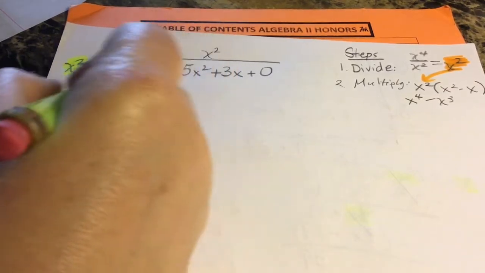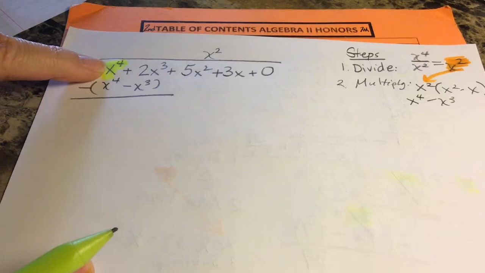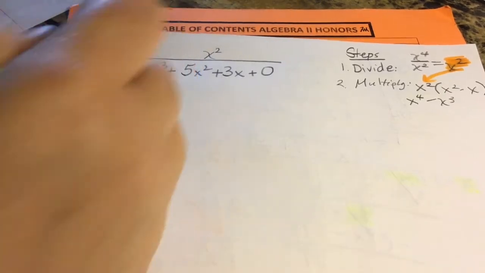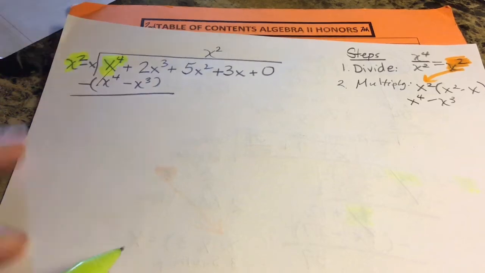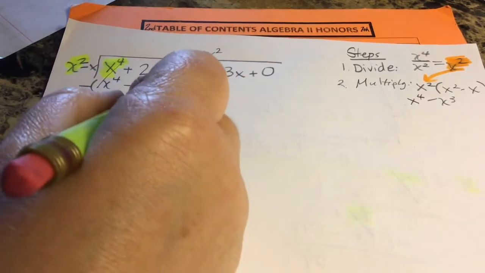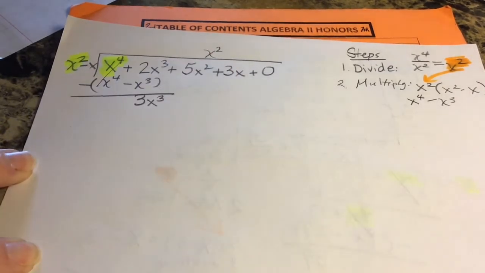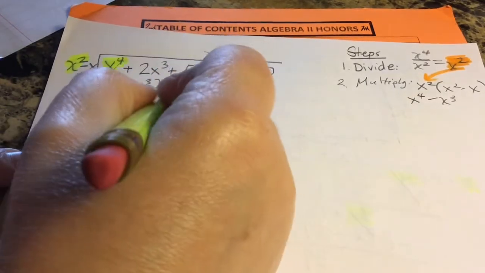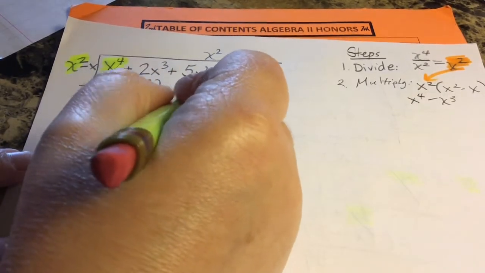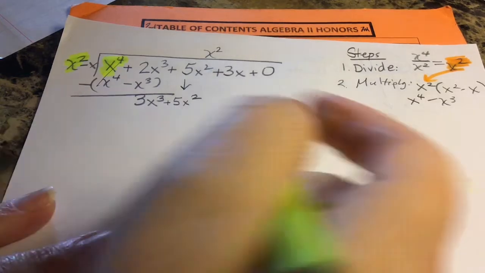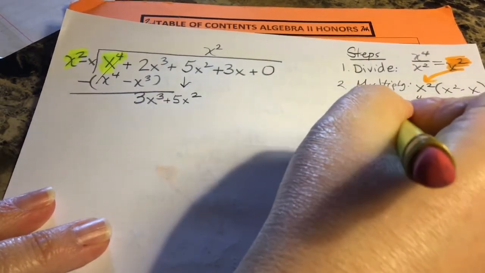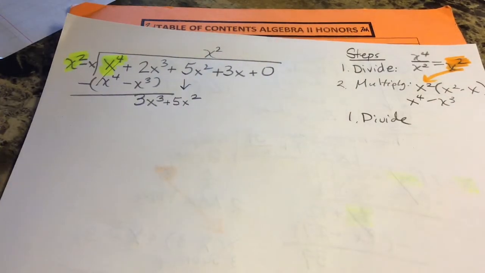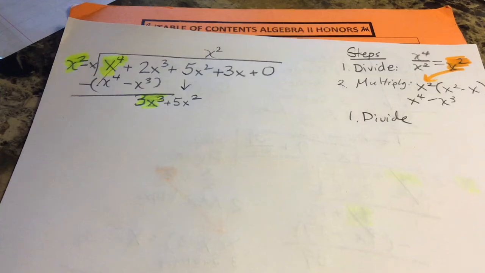And I'm going to subtract. X to the fourth minus x to the fourth goes away. 2x cubed minus negative 1x cubed is 3x cubed. Then I'm going to bring down that 5x squared, and I'm going to divide again. So step 1, I'm going to divide. I'm going to divide 3x cubed by x squared.